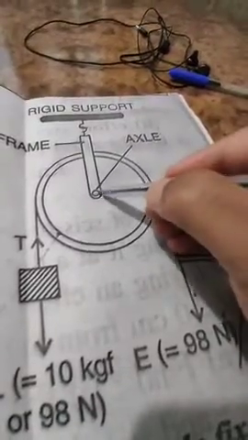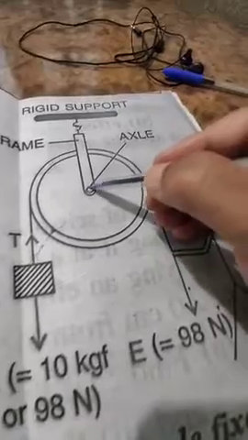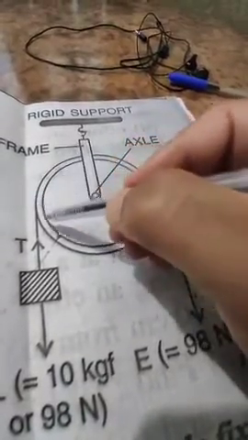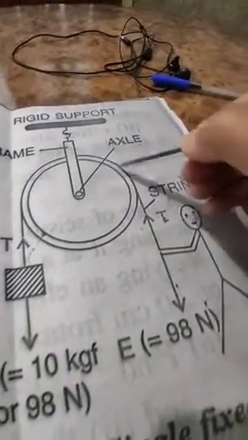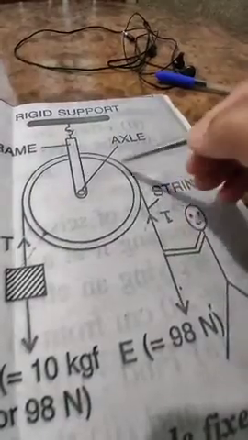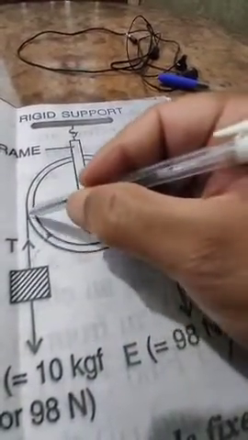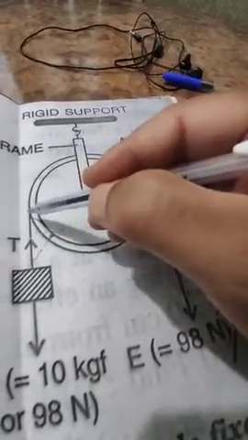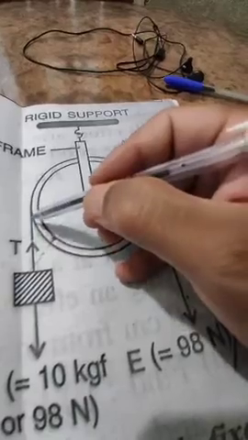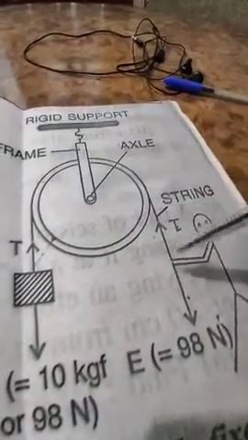And then the axle, which is the axis of rotation. And this is the grooved rim, on which the inextensible string or rope is passed over.